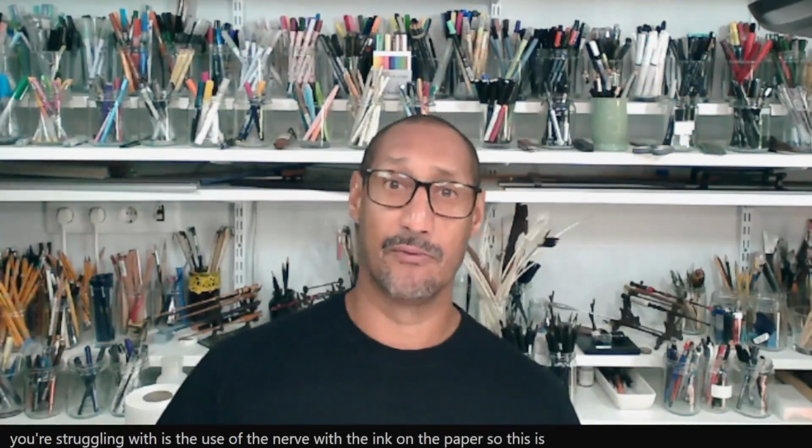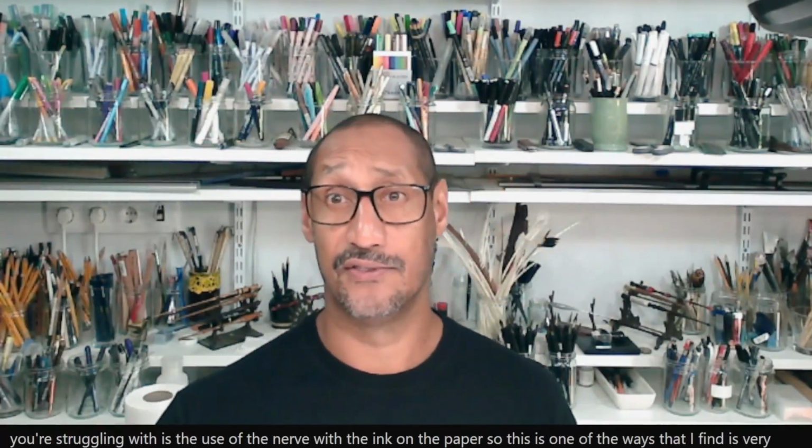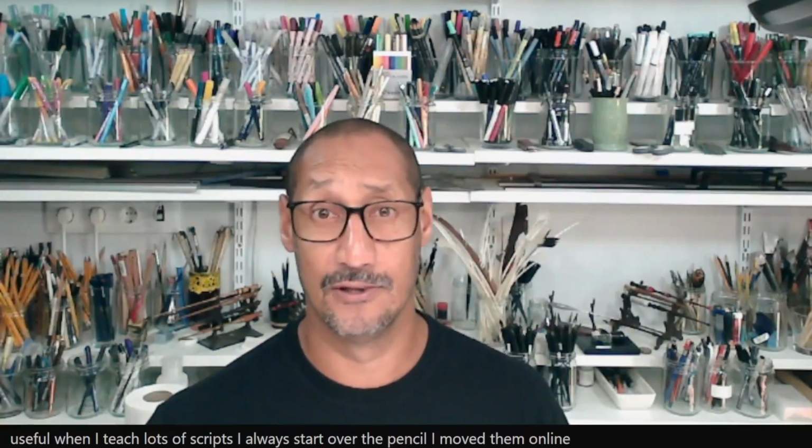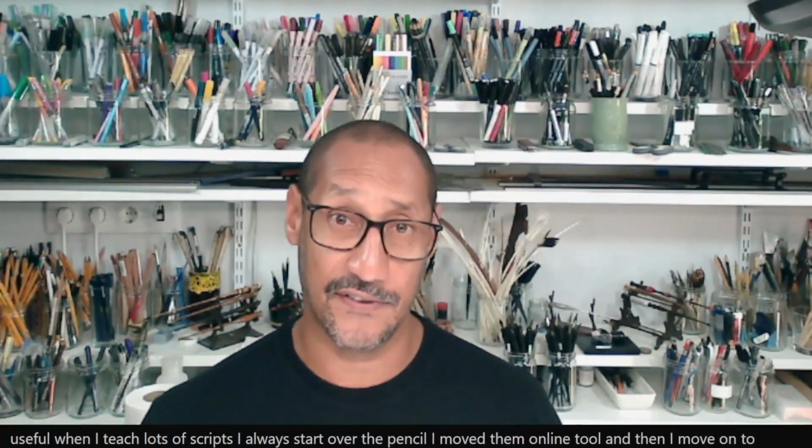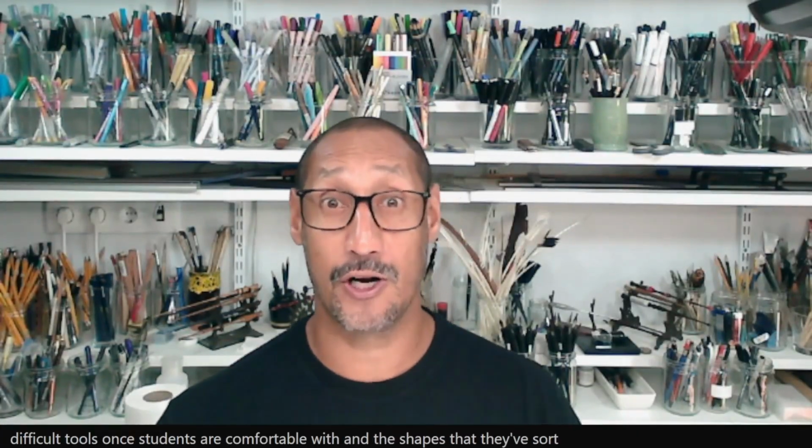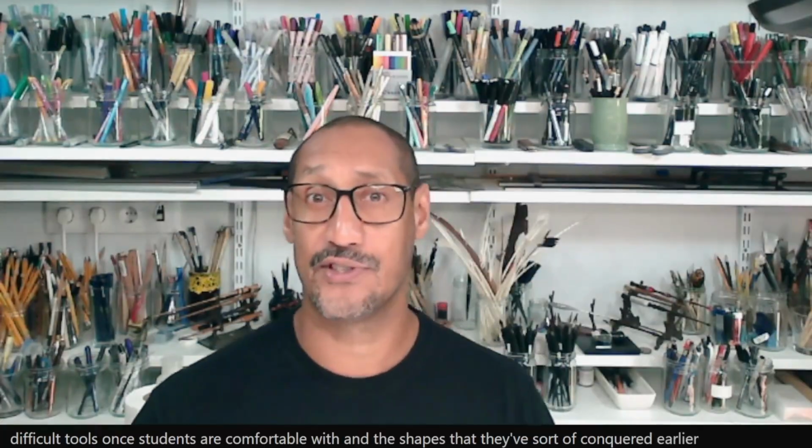So this is one of the ways that I find is very useful when I teach lots of scripts. I always start off with a pencil, I move to a monoline tool, and then I move on to the difficult tools once students are comfortable with the shapes that they've conquered earlier on with some of the simpler tools.